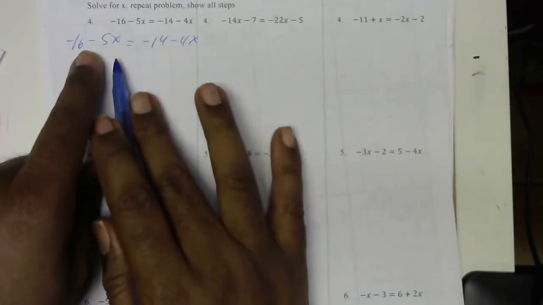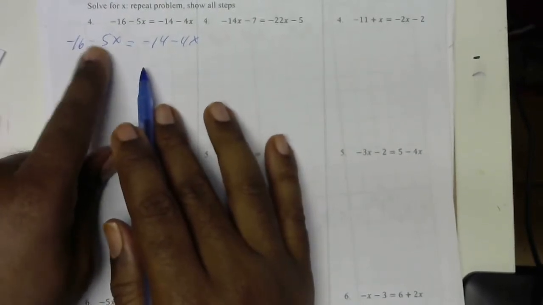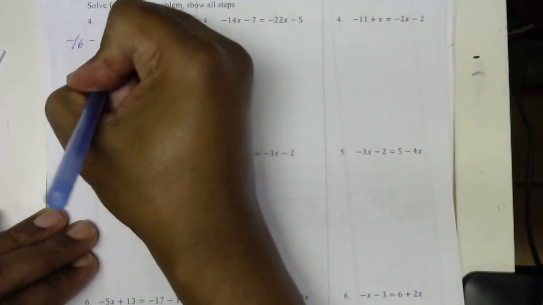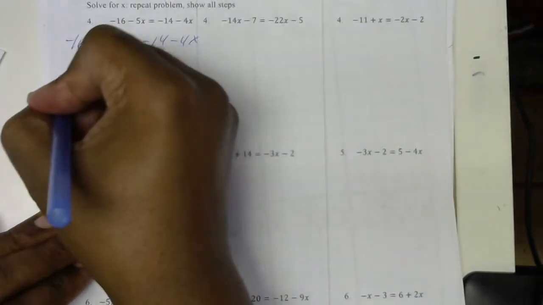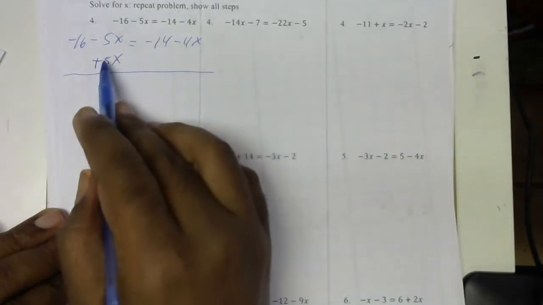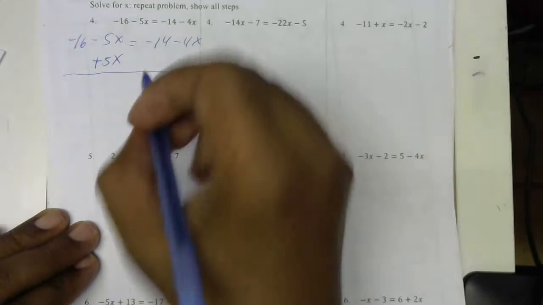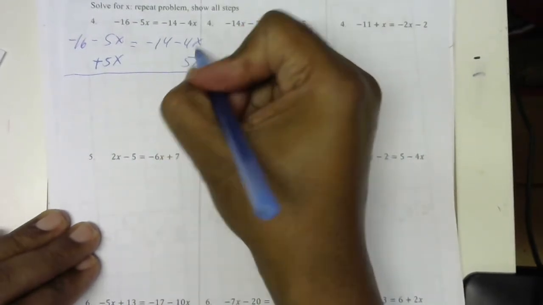This is worse, missing $5. So we're going to get rid of the worst side. So we're going to get rid of this. Okay, so plus 5x. That's going to cancel out. When we do on one side, you do another on the other. So I'm going to put another 5x, not here, not there, but way over here. So make sure they line up.